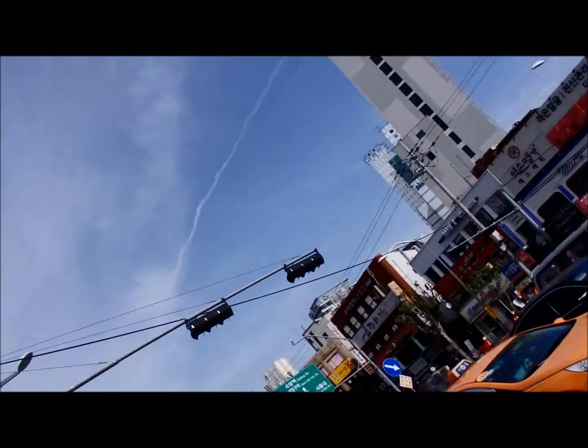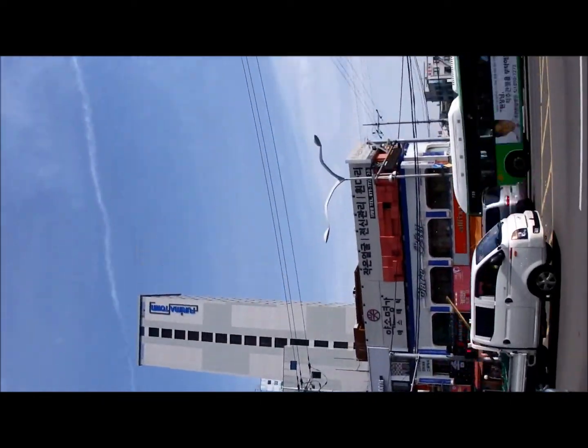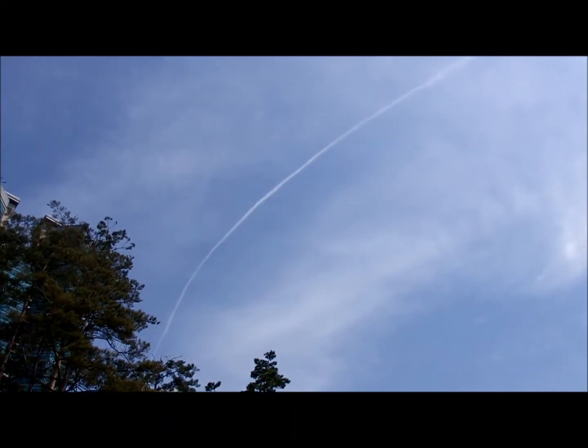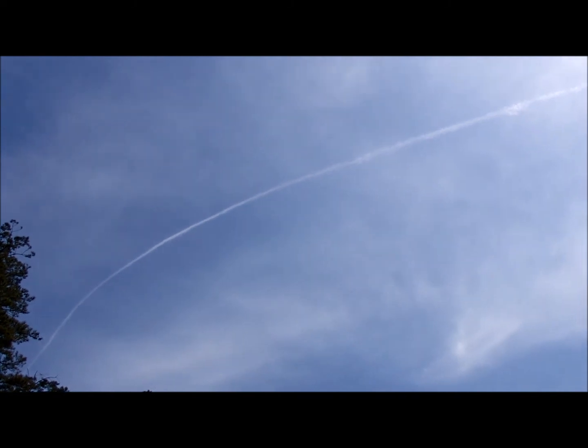Here is the same trail from another angle 10 minutes later. So why is it not dispersing? Here is another example of trails forming beneath 10,000 meters and above -40 degrees Celsius, and that persist for hours.